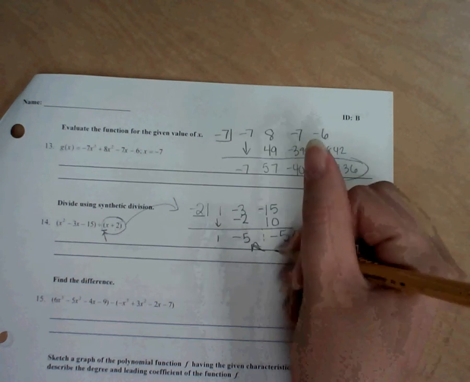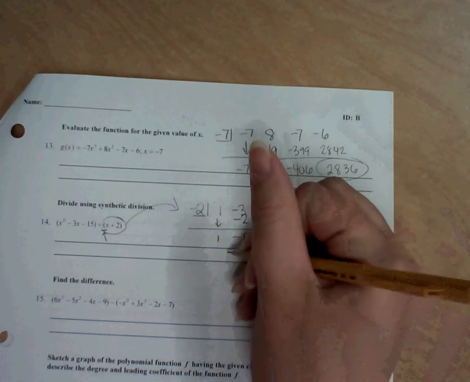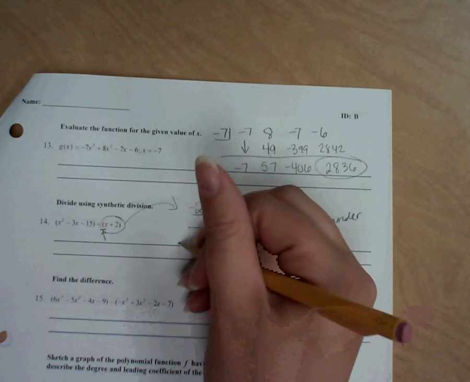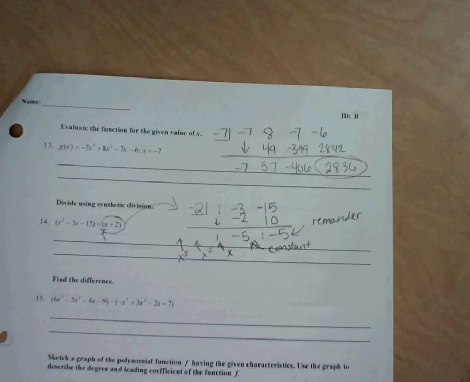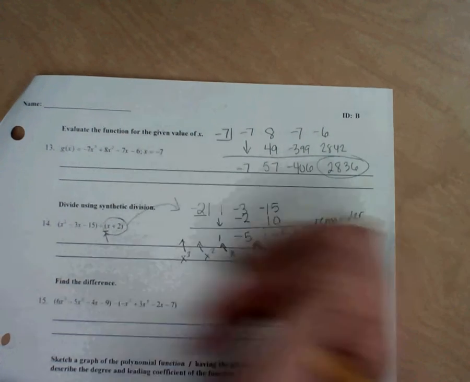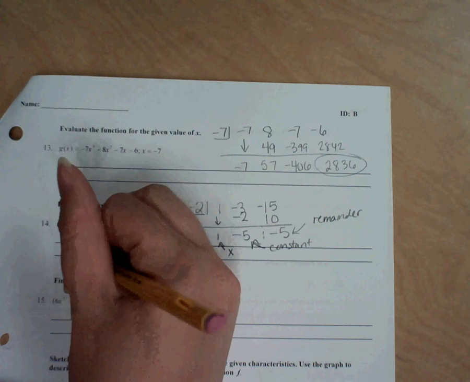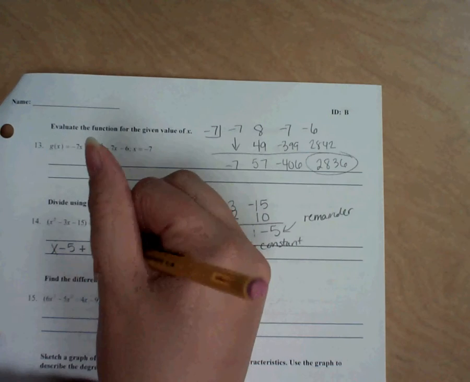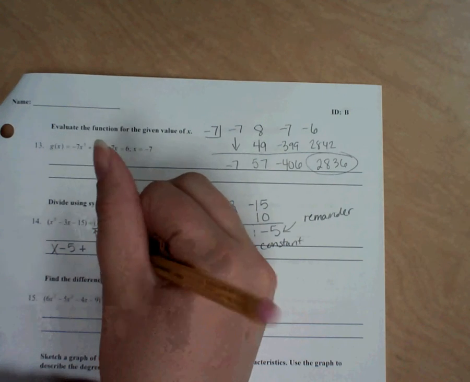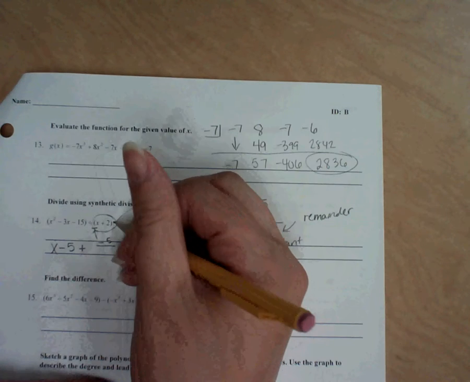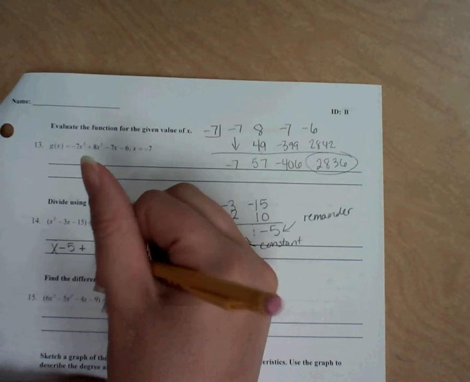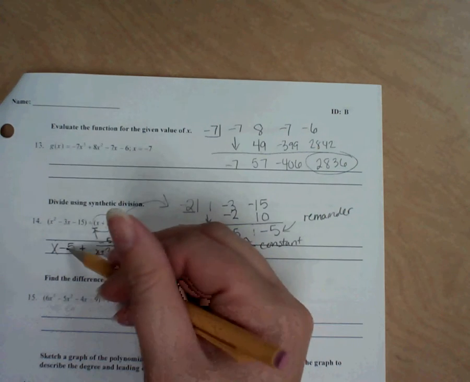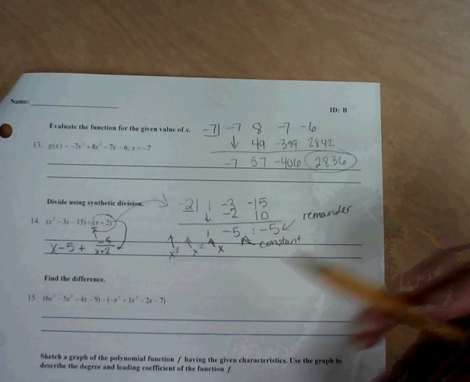This one will be the constant, and this will be x to the first degree. If I'd kept on going, it'd be x squared, and they just keep going up in order. So I'm going to write this as x minus 5 plus my remainder, negative 5 over what I divided by. So I divided by x plus 2, so that's coming right down here, x plus 2. Sometimes you'll also see this as x minus 5 and then your minus right here. It can be written either way.